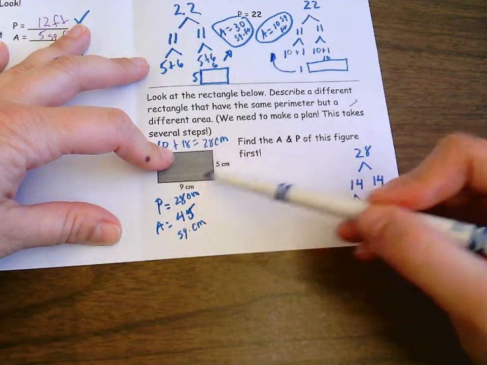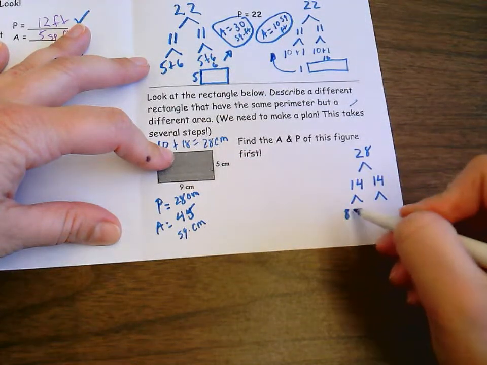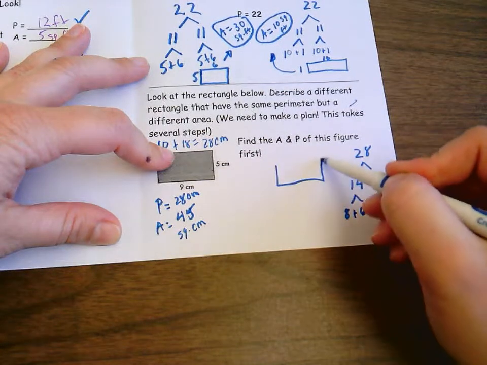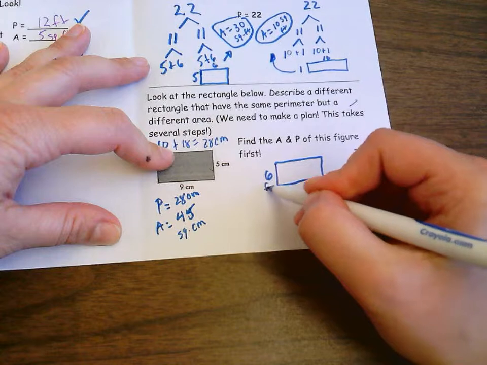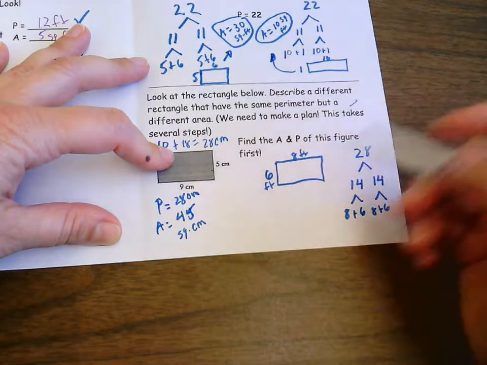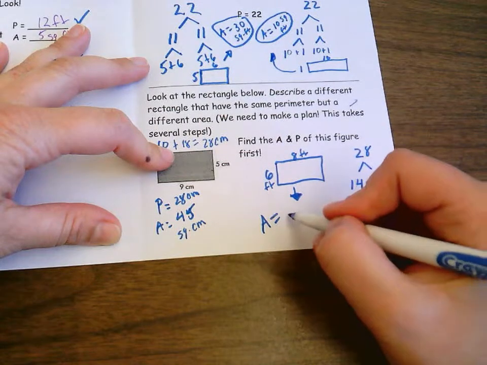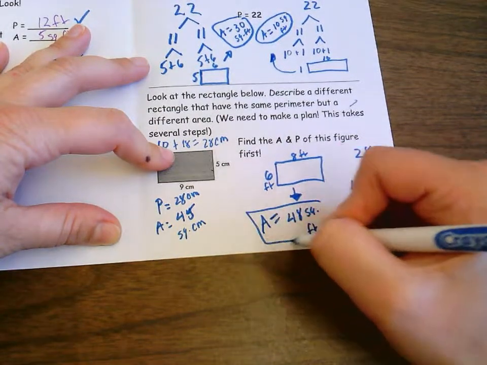The only 2 I can't use is a 9 and a 5 because I already have that over here. So maybe I'll do an 8 and a 6. Now I have a new figure. I went from perimeter to finding my new side lengths, 6 feet and 8 feet. And now, last but not least, I need to find the area, and 6 times 8 is 48 square feet.